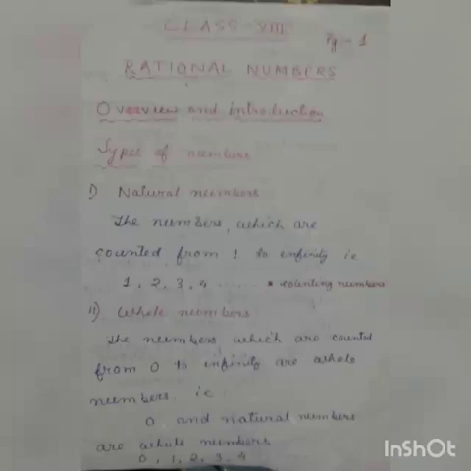Good morning, students. We are going to discuss rational numbers. Now we have different types of numbers. Number one, natural numbers. The numbers which are counted from 1 to infinity are natural numbers. In simple language, we will call them counting numbers.